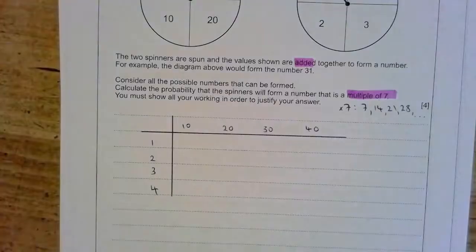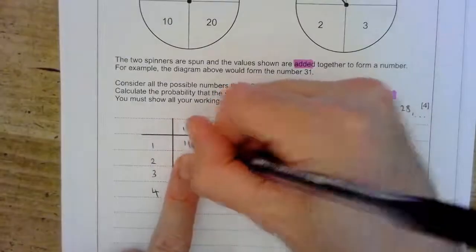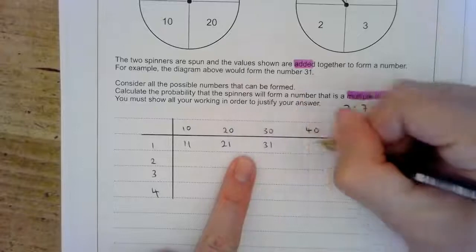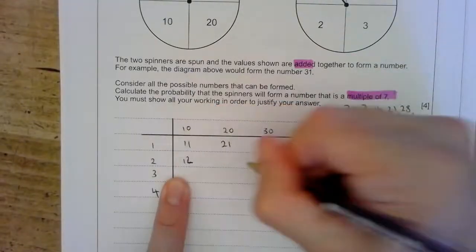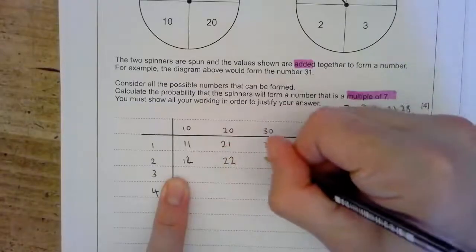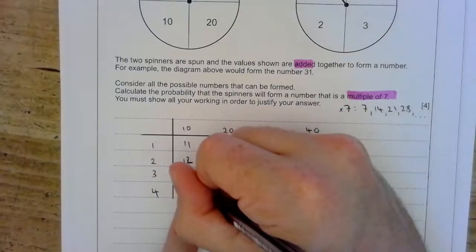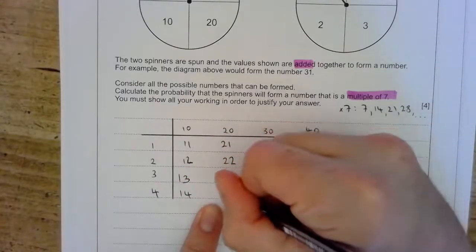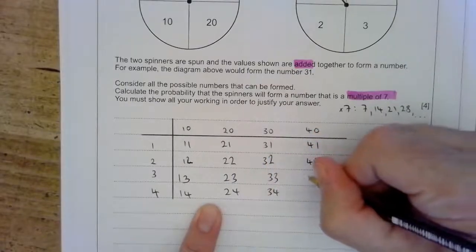Now from here, the numbers get added together. Here I got 10 and 1, so that would be 11. Here I got 1 and 20, 21, 31, 41. Here I got 10 and 2, so that's 12, 22, 32, 42. Here, 13, 14. Here, 23, 24. Here, 33, 34. And here, 43 and 44.